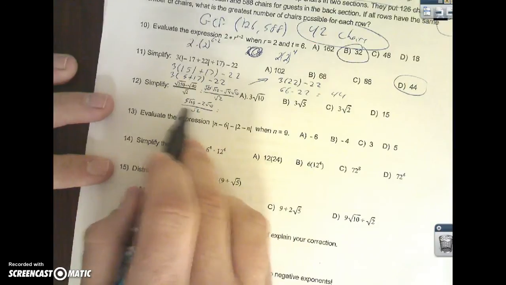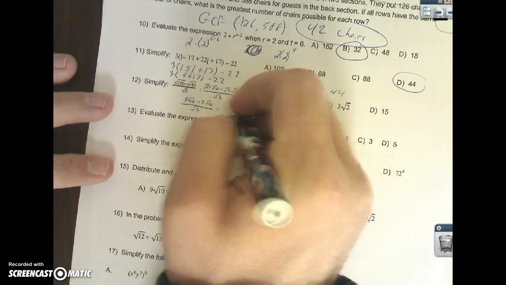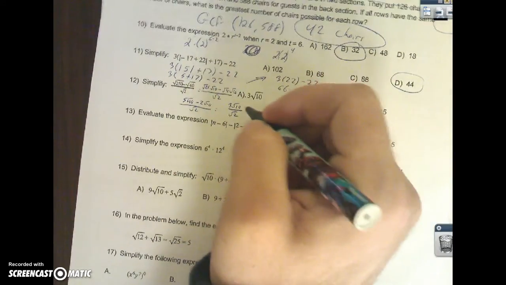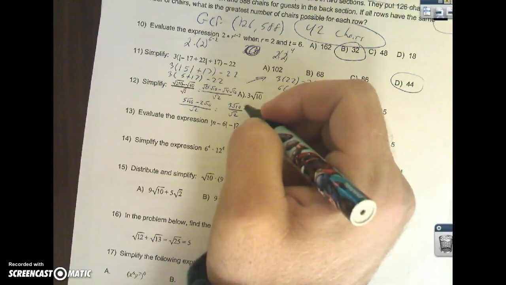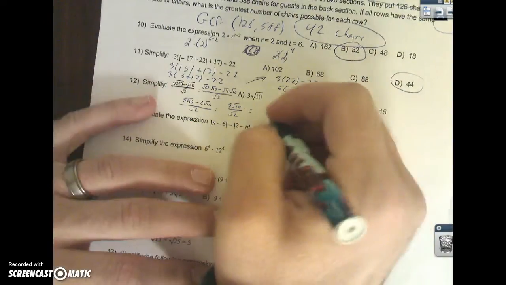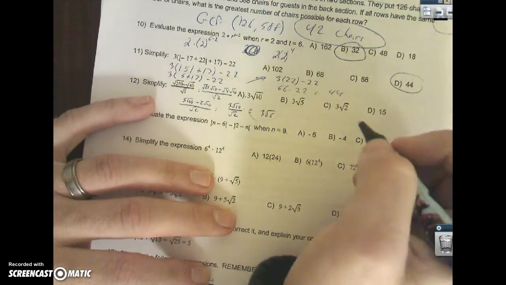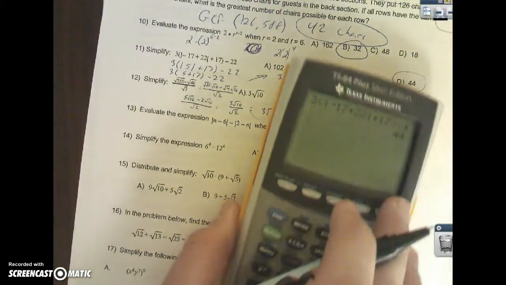Because they're exactly the same, we can reduce it down. 5 minus 2 is 3. So 3 root 10 over root 2. Now, check this out. It's kind of neat. Square root of 10 over square root of 2. Because they're both in the square roots, we can reduce it down. What's 10 divided by 2? 5. 3 square root of 5. Okay, there's our answer.